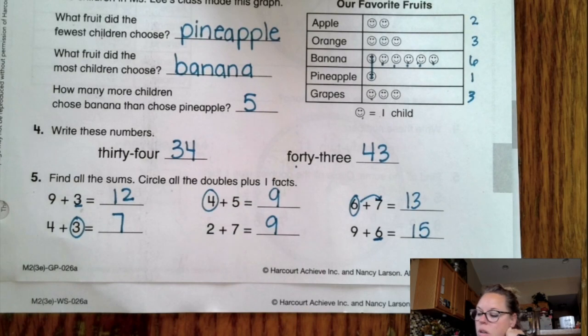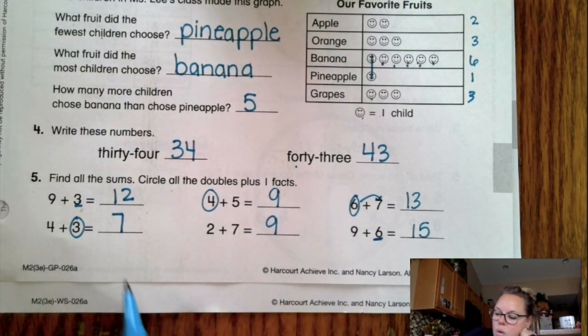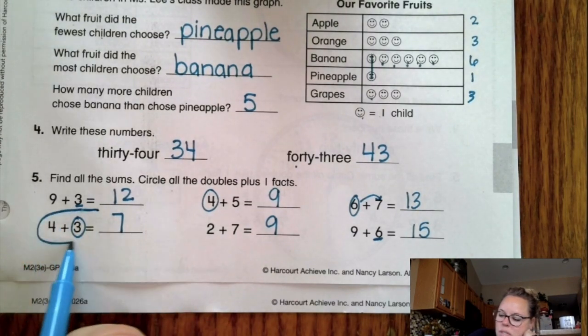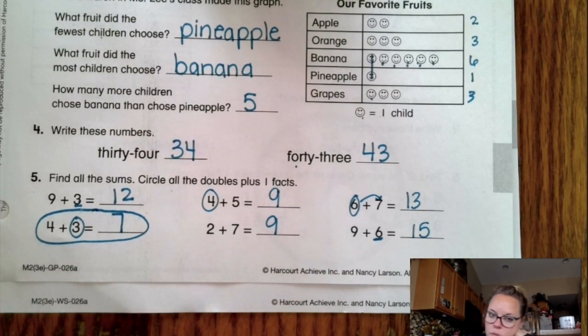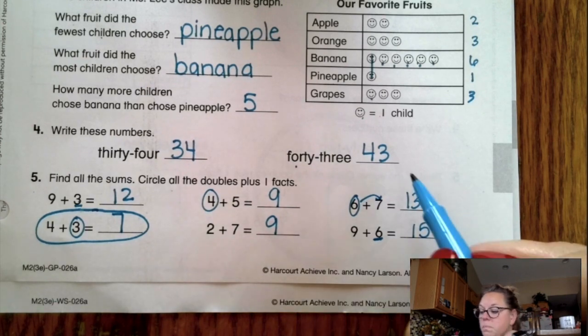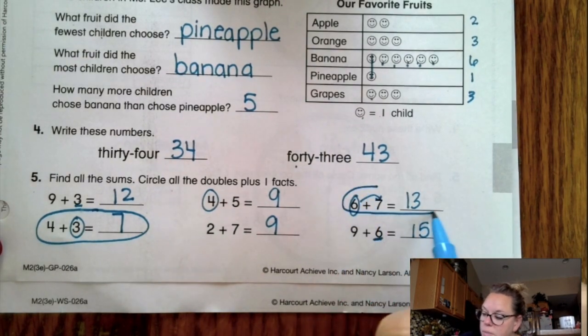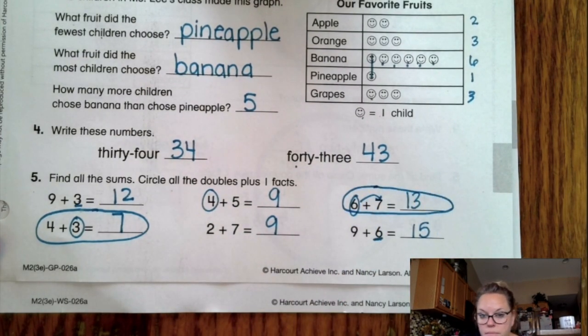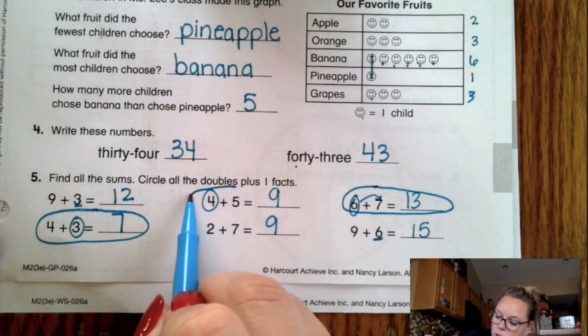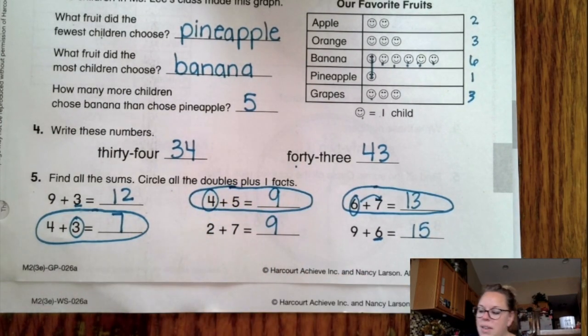Now we need to circle all the doubles plus 1 facts. Doubles plus 1, that should be easy now because we circled the number that was smaller. So I'm circling 4 plus 3 equals 7. I'm circling 6 plus 7 equals 13. And I have to make sure I circled 4 plus 5 equals 9.